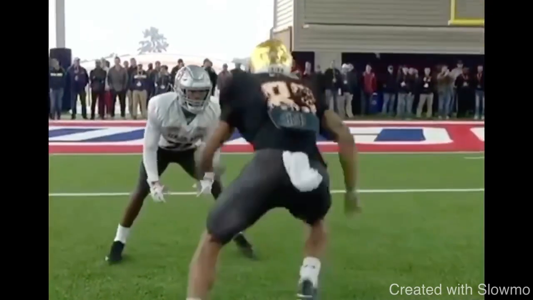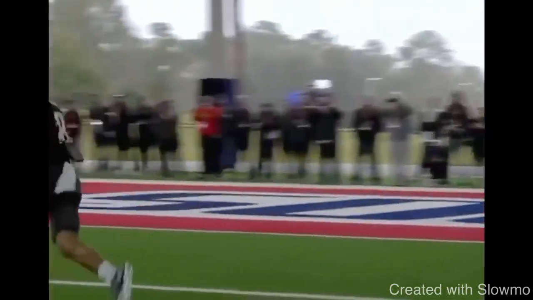Let's watch it again, full speed. Great job coming off, taking those 2 hard steps to the inside, and then being able to throw by to create some separation.